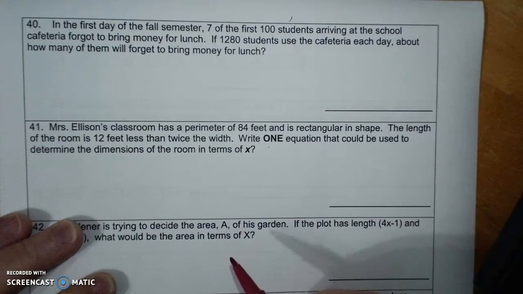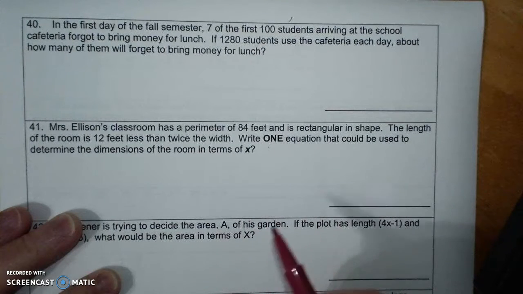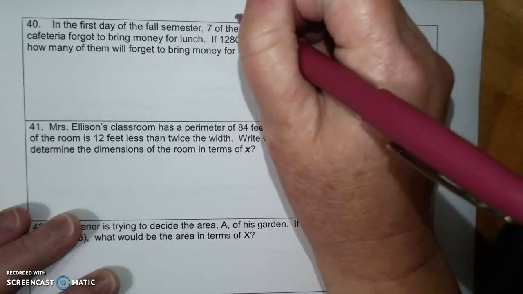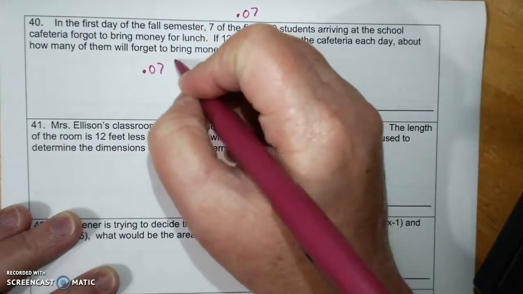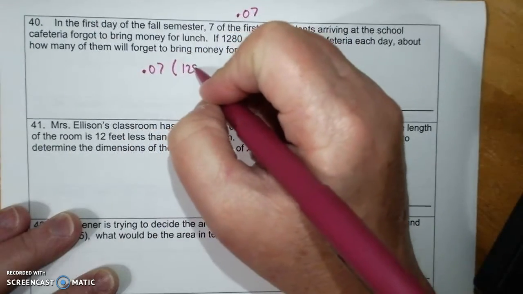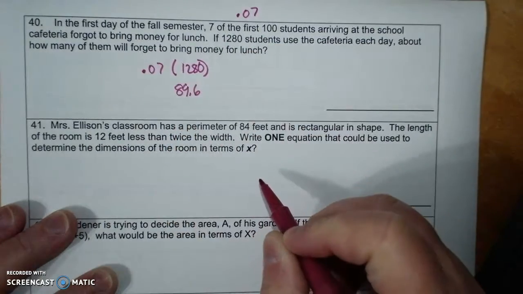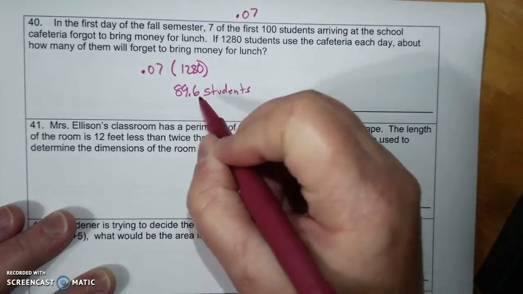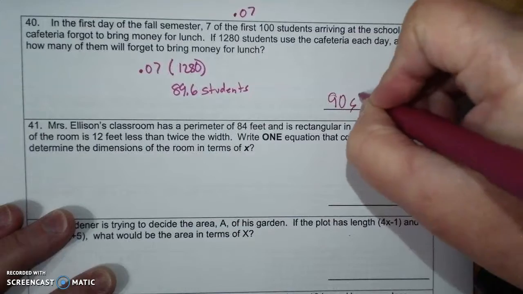On the first day of the fall semester, 7 of the first 100 students arriving at school forgot to bring money for lunch. If there were that many students each day, about how many of them will forget? 7 of 100 is 0.07 or 7%. So I'm going to do 0.07 times 1280, and I would get 89.6 students, because you can't have partial students, and I would suggest you round up to 90 students.